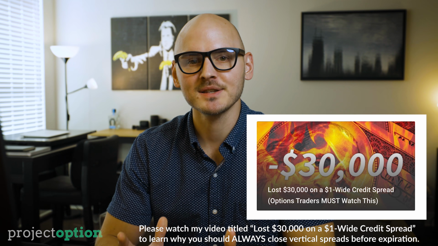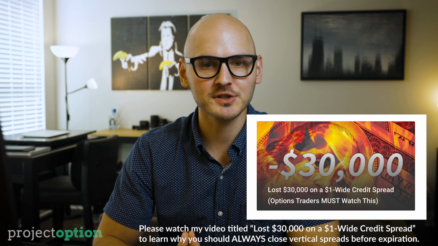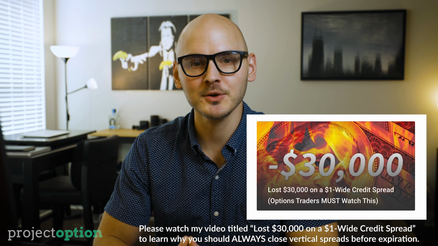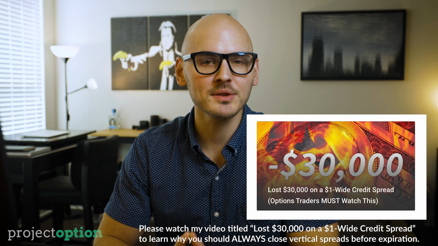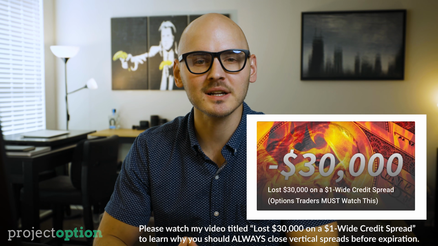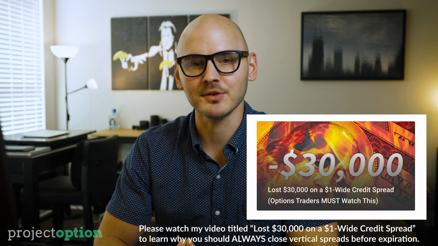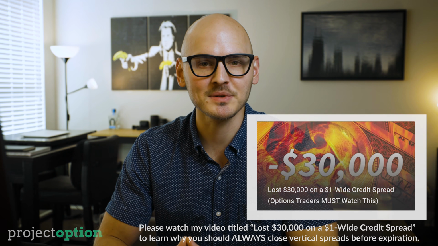Now, if your vertical spread is fully in the money, which means both of the options in the vertical spread have intrinsic value, and you hold that position through expiration, then both of the options will actually automatically be exercised and convert into the corresponding stock positions associated with whether that's a short or long call or a short or long put.